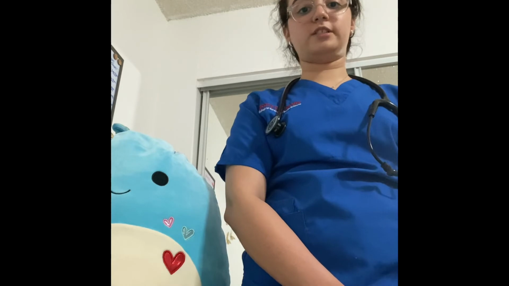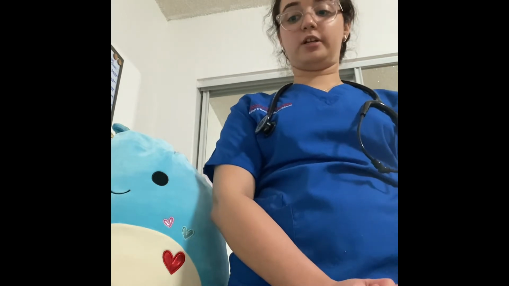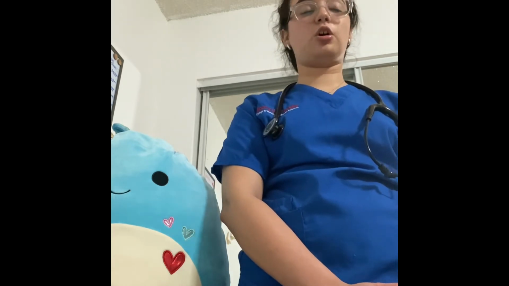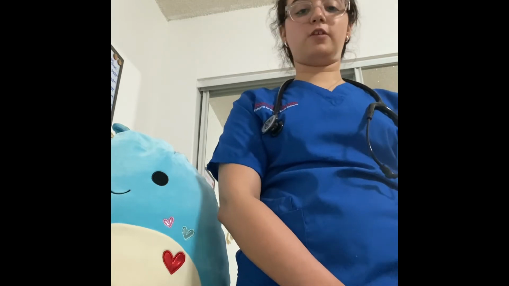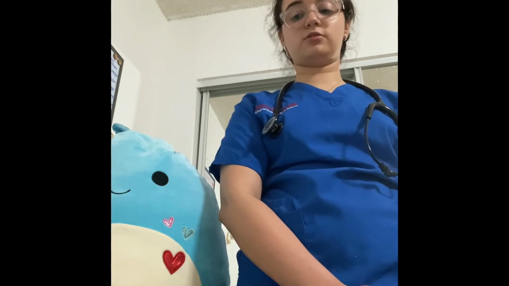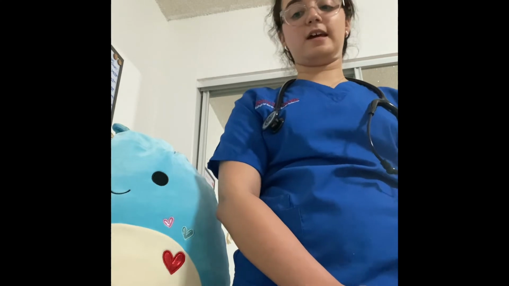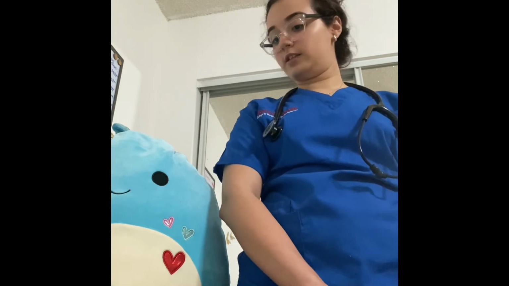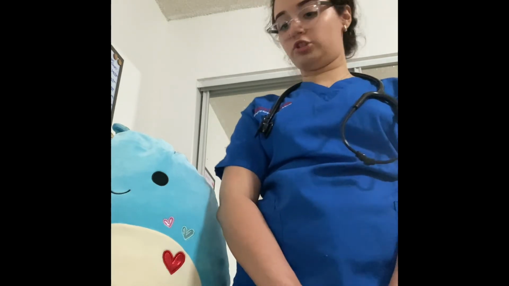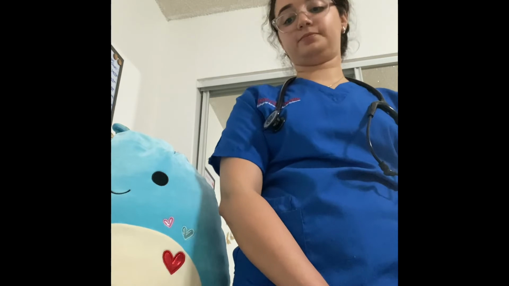And then third is Erb's point, which is the third intercostal space of the left sternal border. And then fourth is tricuspid, which is the fourth intercostal space at the left sternal border. And then fifth is mitral, which is the fifth intercostal space of the midclavicular line. So the rate should be 60 to 100 beats per minute with regular rhythm.